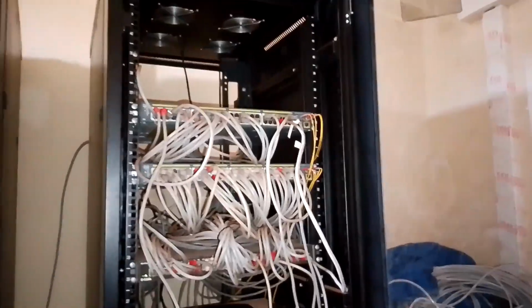Okay, thank you. That's it for today's look inside a real server room. I hope you learned how the network connects everything.